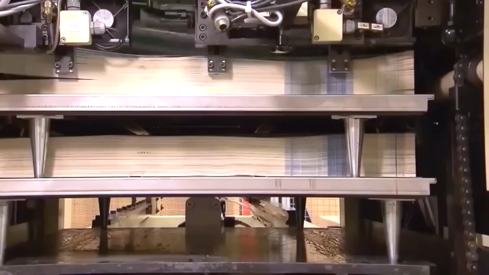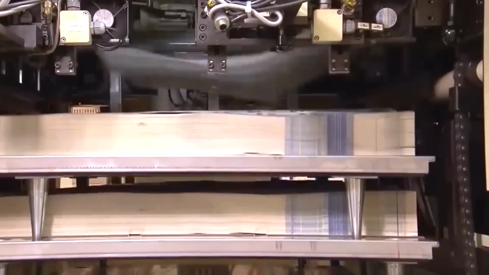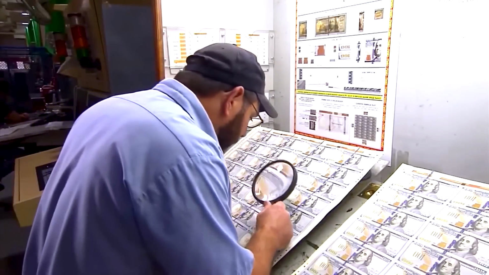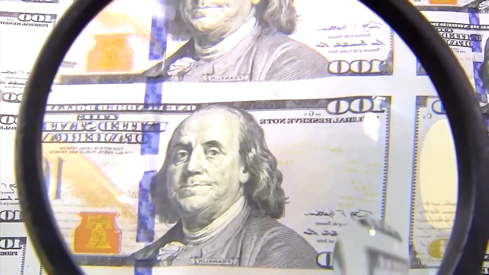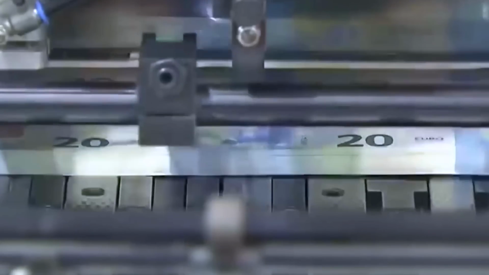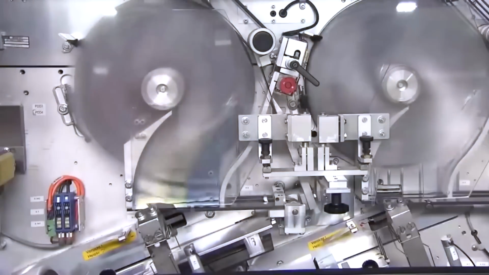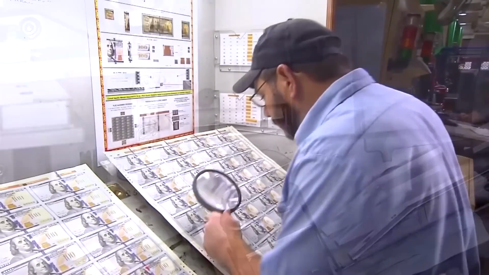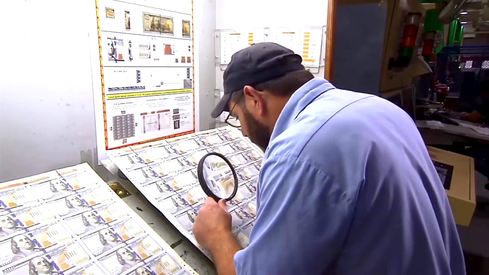Finally, letterpress printing is used to add the serial numbers and treasury seals. This process involves pressing inked type or plates onto the paper, leaving a slight impression. After printing, the large sheets of currency are cut into individual bills using high-speed cutting machines. Each bill is then inspected for defects or errors.